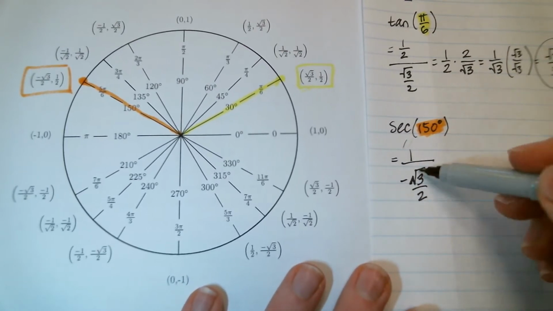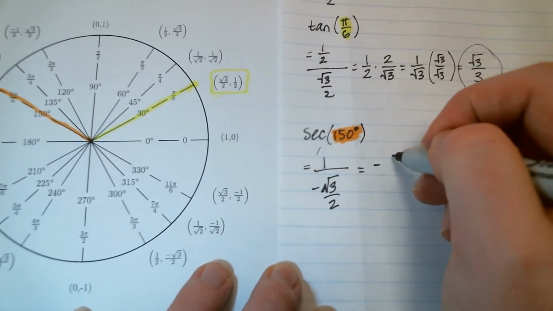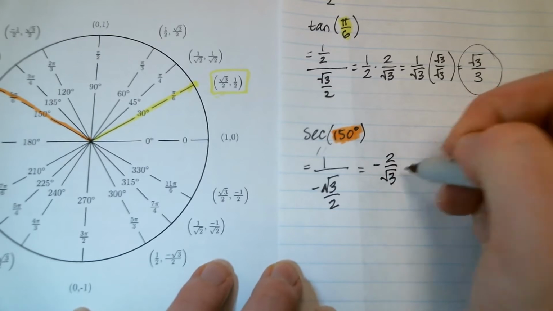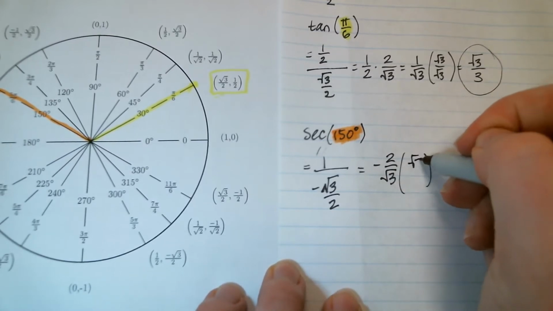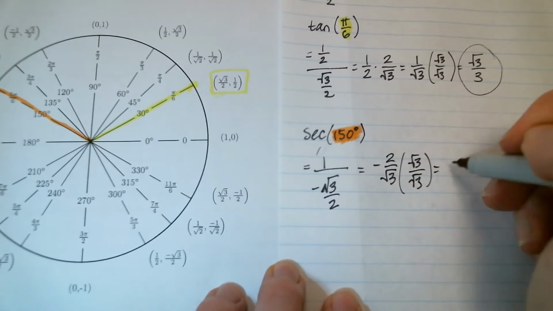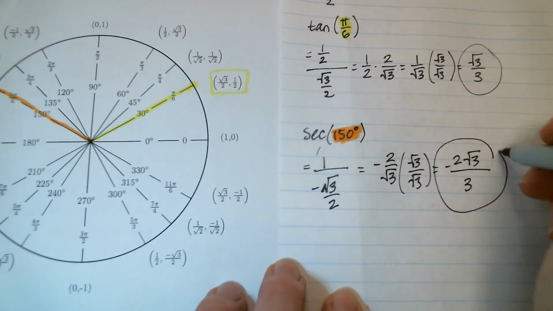So 1 over negative root 3 over 2. Again, we need to simplify this. This is bad form to leave it this way. Negative 2 over square root of 3. It's also bad form to not rationalize your denominator. So this is negative 2 root 3 over 3.